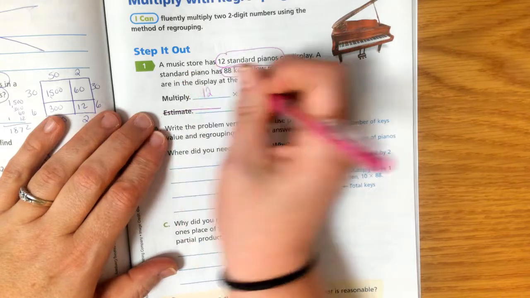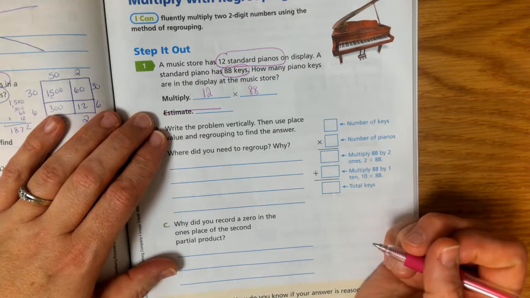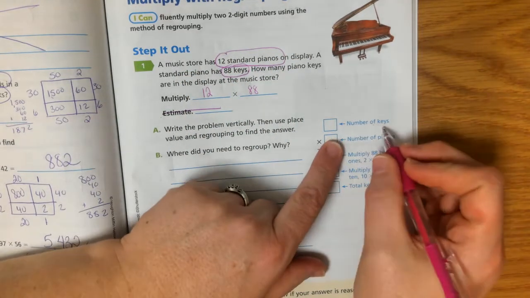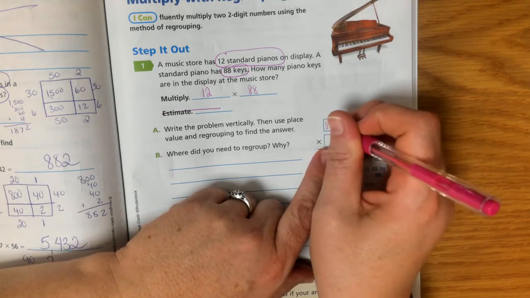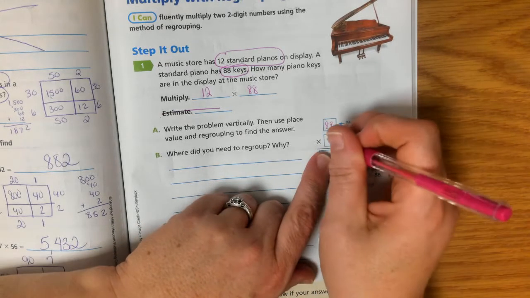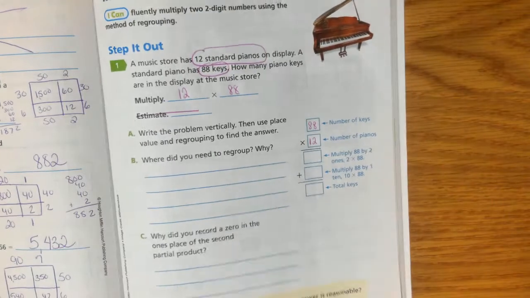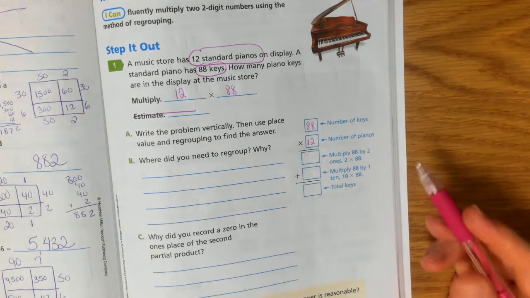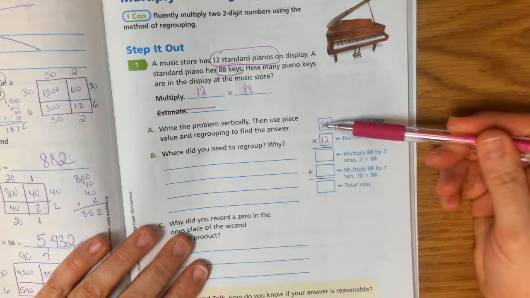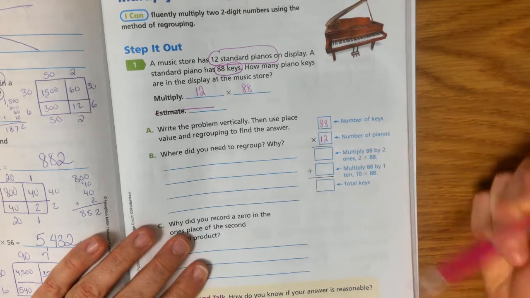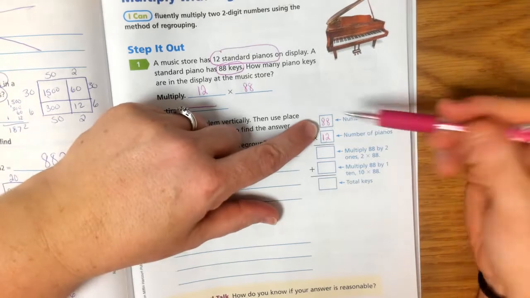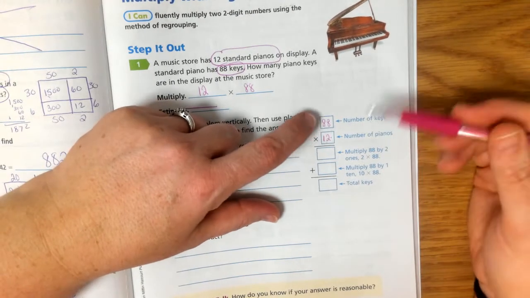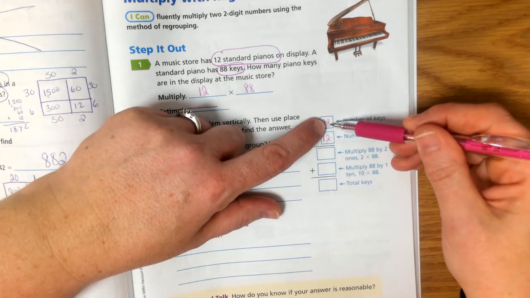So 12 times 88. So we're going to write the number of keys, 88, and the number of pianos, times 12. So our very first step is to multiply our top number by our bottom number. And the way we do this is we start in our ones place, and we're going to multiply 8 times 2.